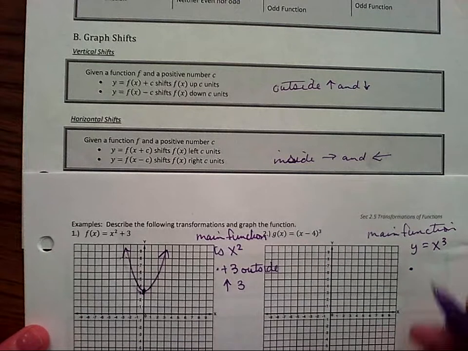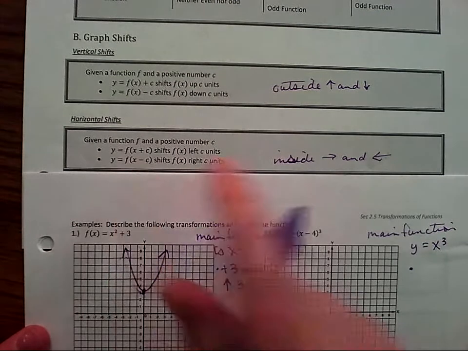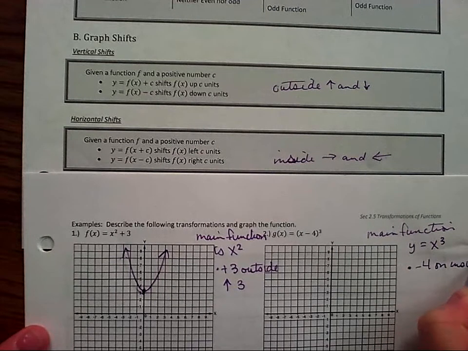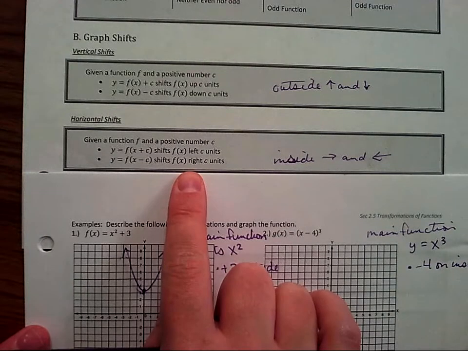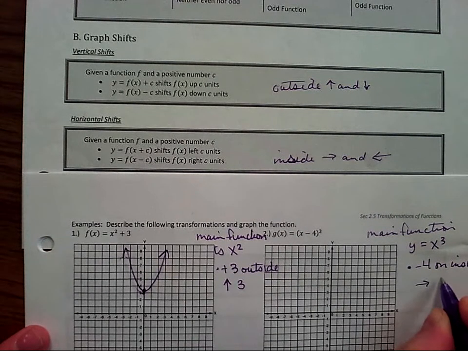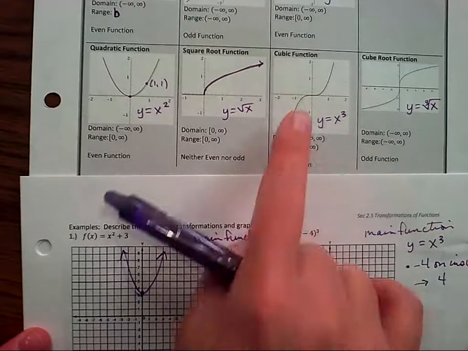Okay. So this is, I'm subtracting 4 on the inside. So that means I go to the right 4 units. So I'm going back to my cubic function.